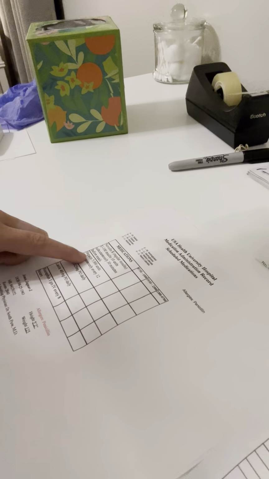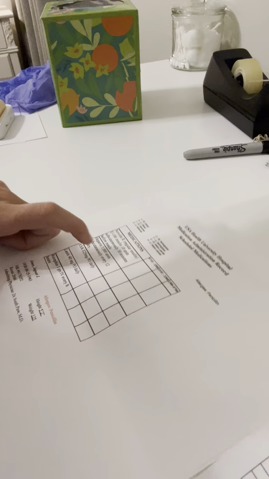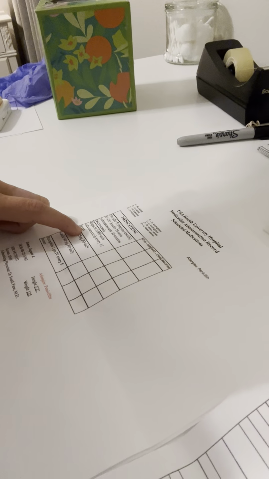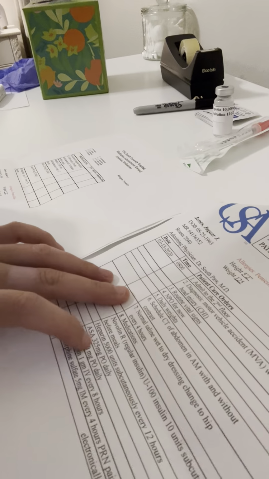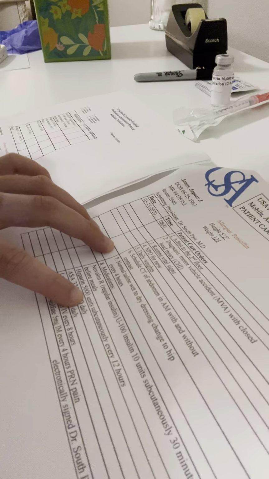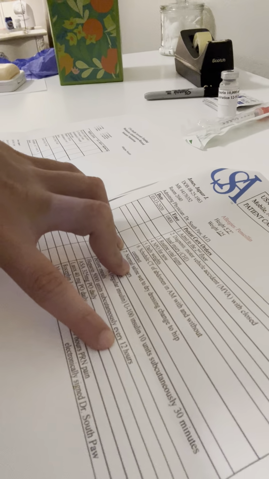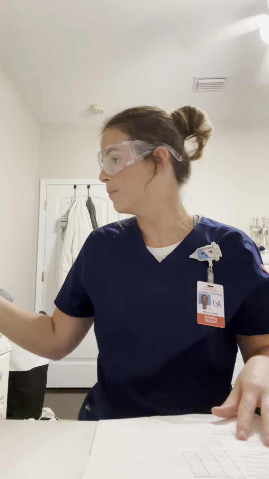Okay, today we are giving him heparin 5,000 units subcutaneously every 12 hours. Over here it says we are giving him heparin 5,000 units subcutaneously every 12 hours. Okay, perfect. So now we are going to get rid of my patient care order form and only use the MAR form. Okay, so I'm going to perform my hand hygiene again because you never know. And I'm going to start my first check of the 7 rights.